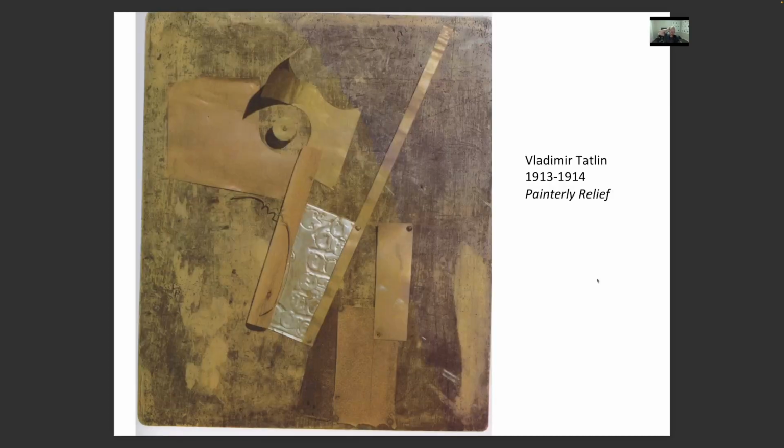Okay. This is Vladimir Tatlin. Vladimir Tatlin is a Russian constructivist. So at the time, this art movement was really interested in thinking about how they can make art practical, how they can make it work for the greater good of everyone in Russia.